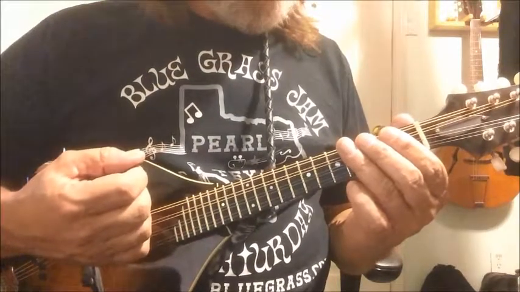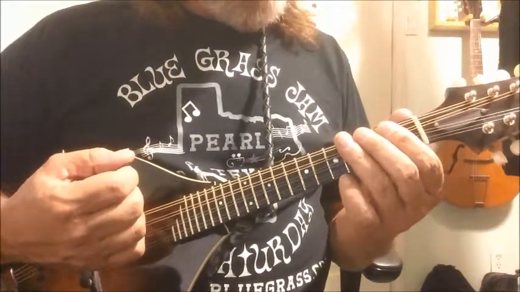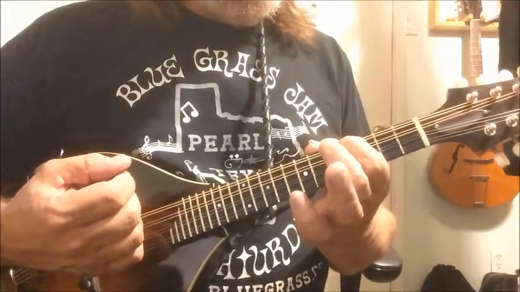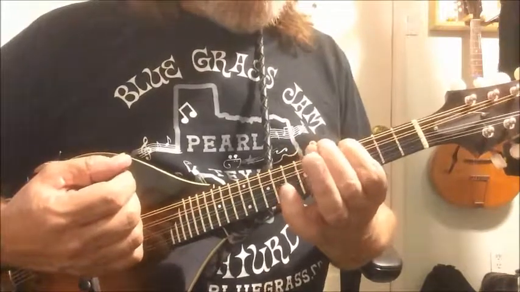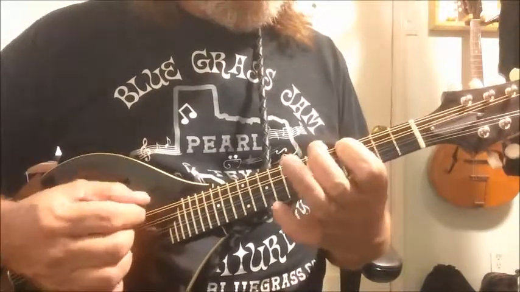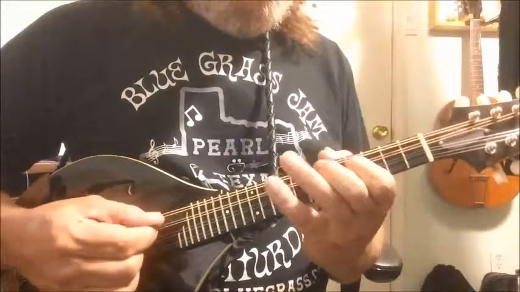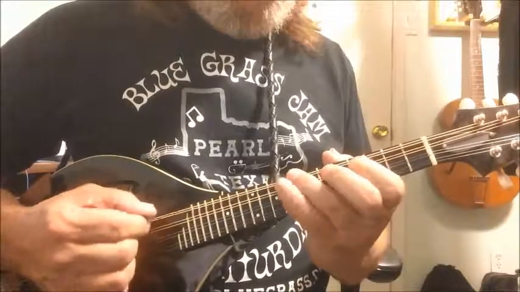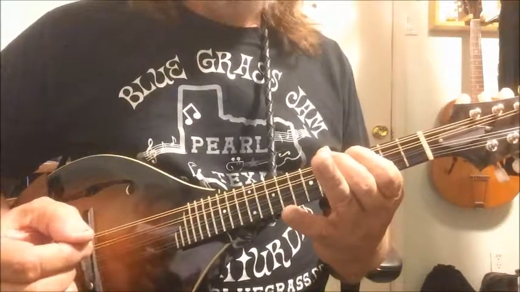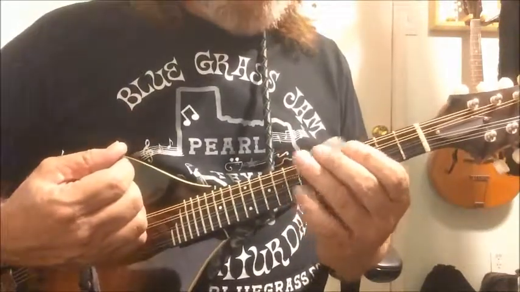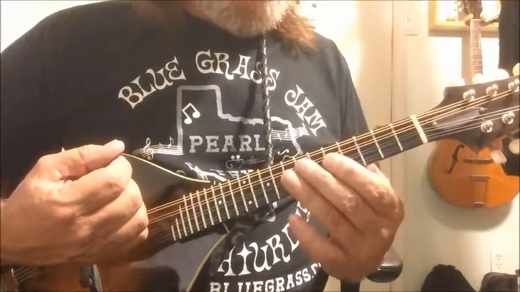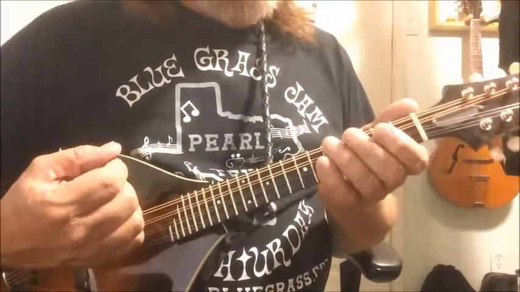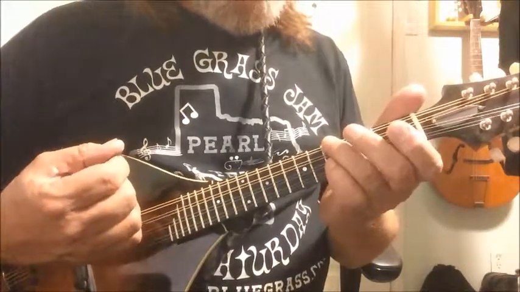Then we move on up to the B scale, and for that we're going to move to the 2nd position. We're going to put our index finger on the 4th fret of the 4th string, the G string. Okay, next fret up, next note is a C, and for the C scale we're going to move back to 1st position.